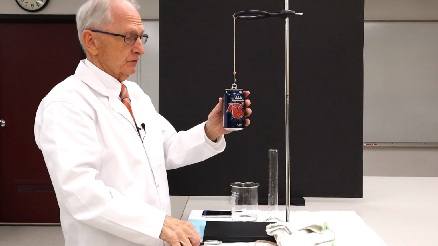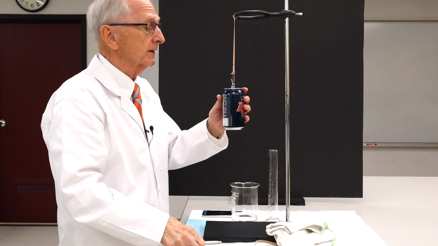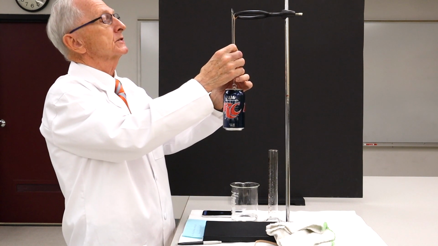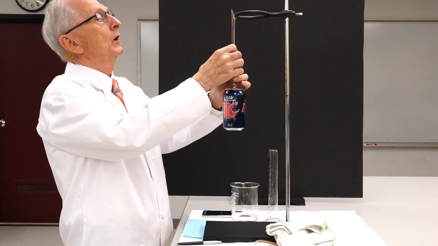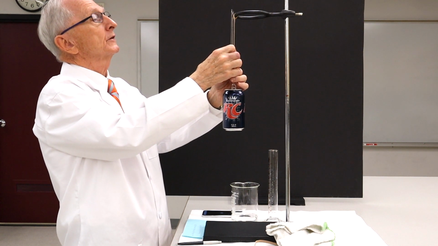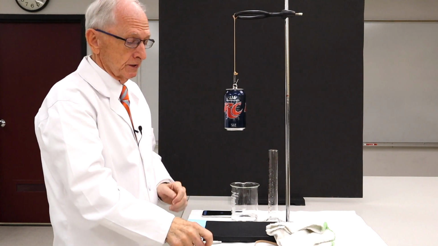This data point is for 350 milliliters of water, and I can tell the can is almost full. And the length between the lines is 111 millimeters. Please mark that down on the worksheet.